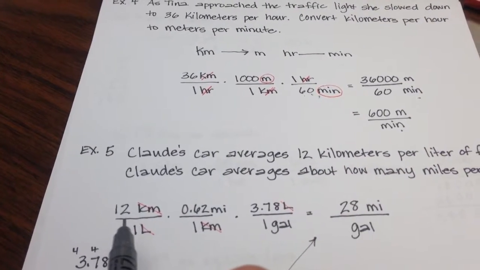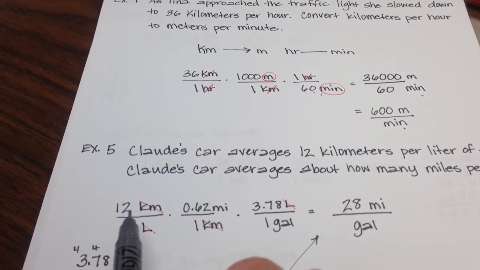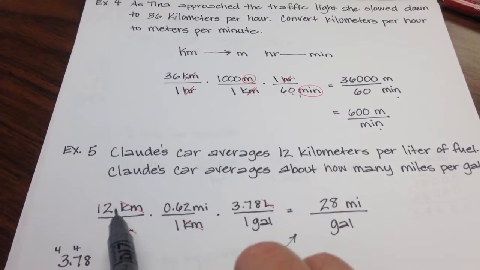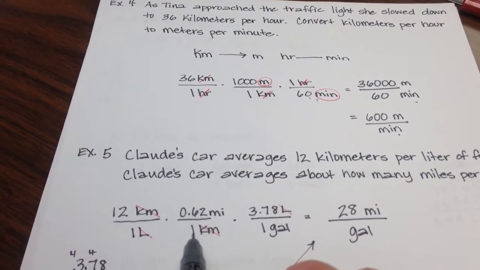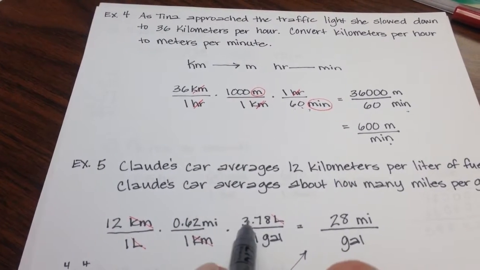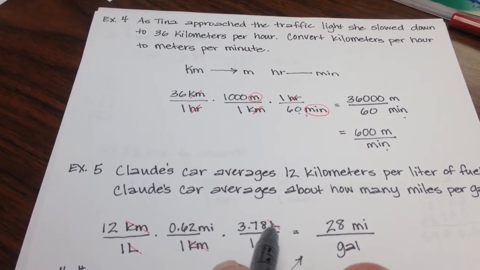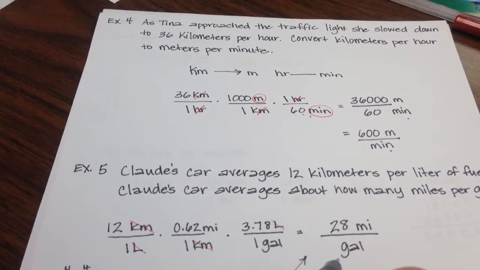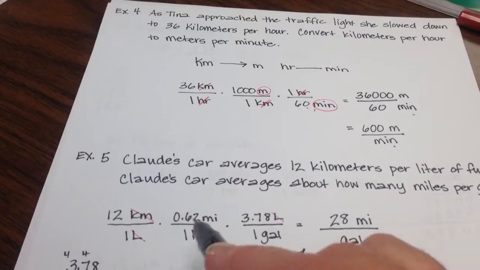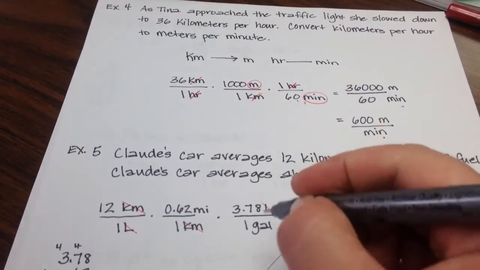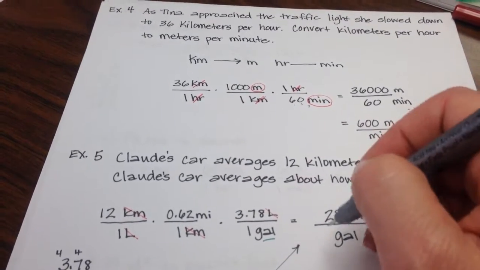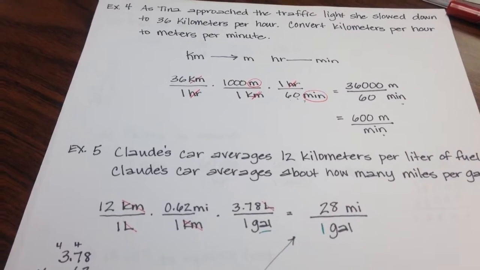So what I'm going to do now is get my kilometers into miles. So 12 kilometers over 1 liter, because I average 12 kilometers per liter. Well, 1 kilometer is 0.62 miles. That's good to know. And 1 gallon is 3.78 liters. That's good to know. And I want to know miles per gallon, right? So I'm going to cross out my liters, my kilometers. Now look down here. Gallon is the only label not crossed out, so you can just say 1 here if you want, but you didn't have to write that 1.